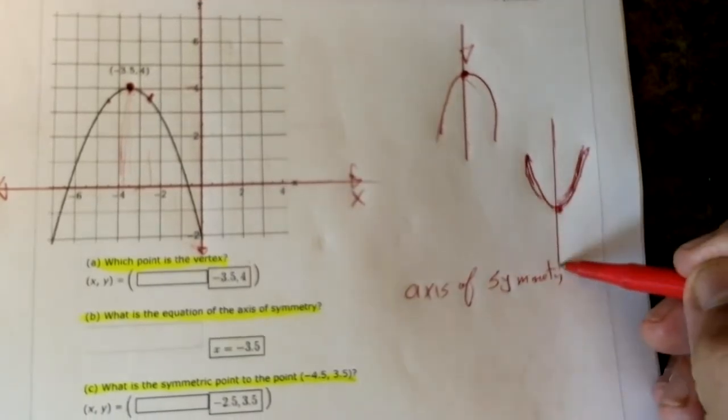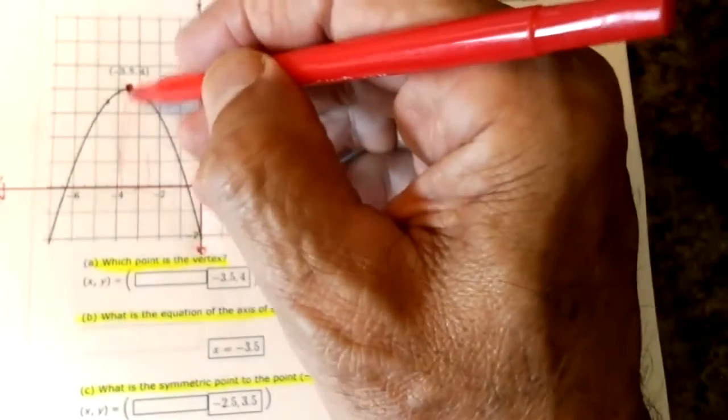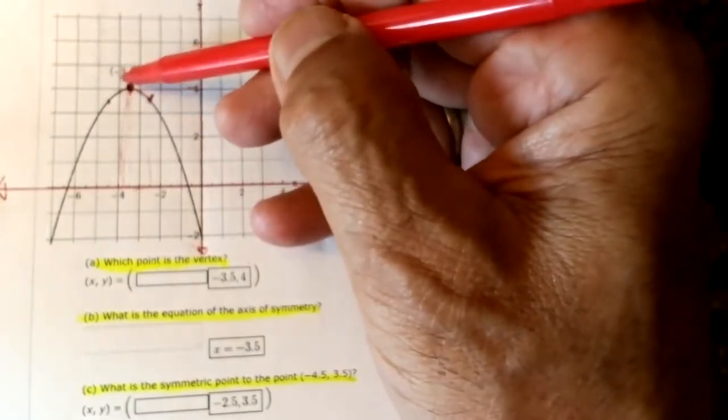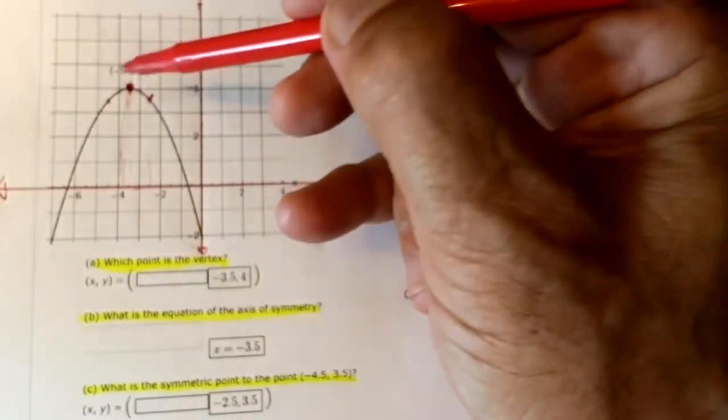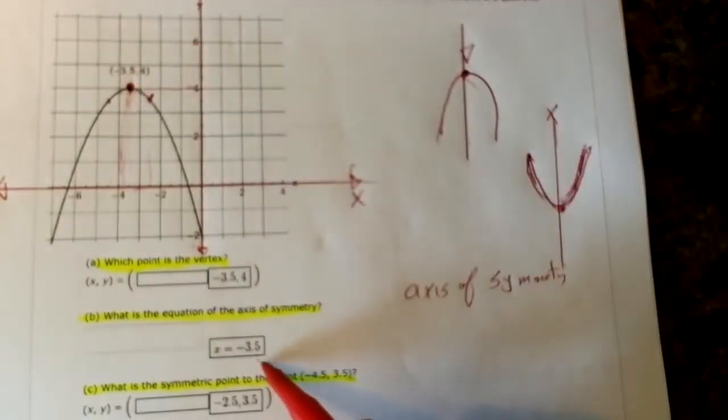What is the equation of this line? What is the equation of this line here? It's x of vertex. See, x of vertex is minus 3, right? So the equation is x is minus 3.5.